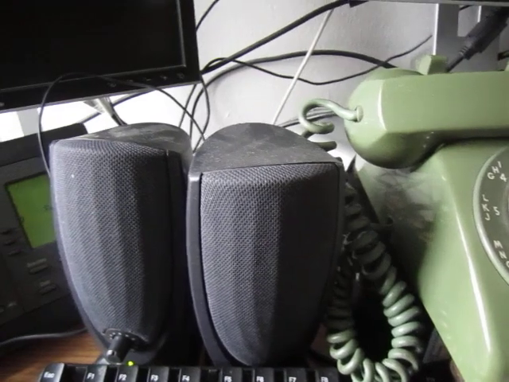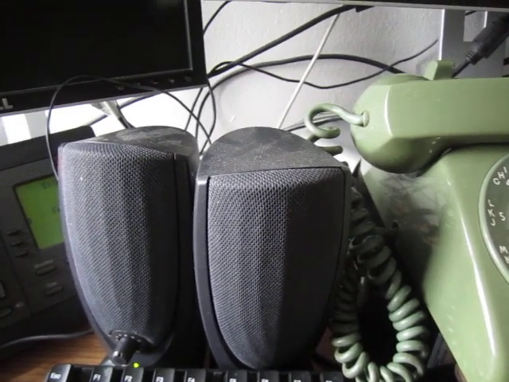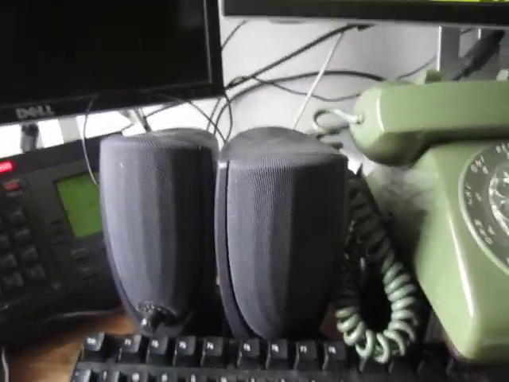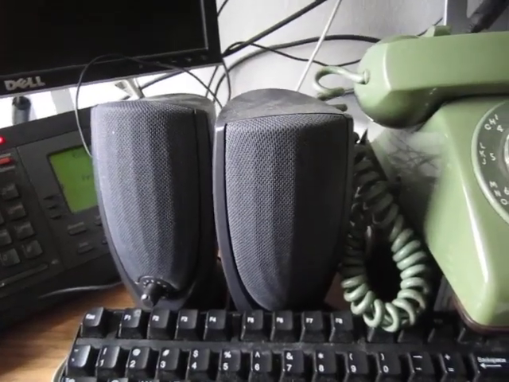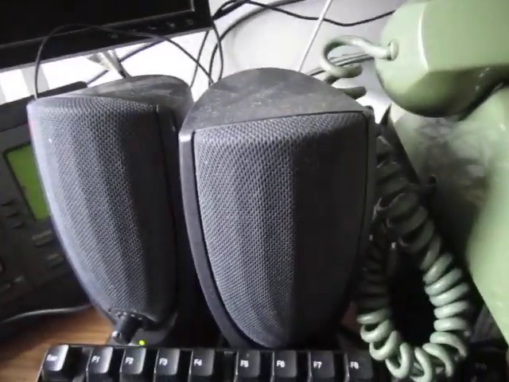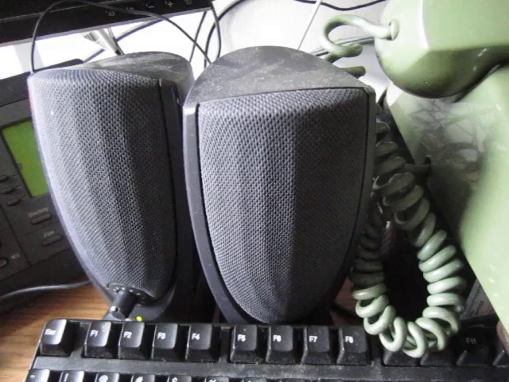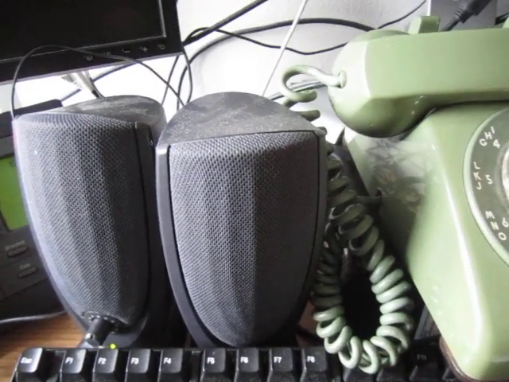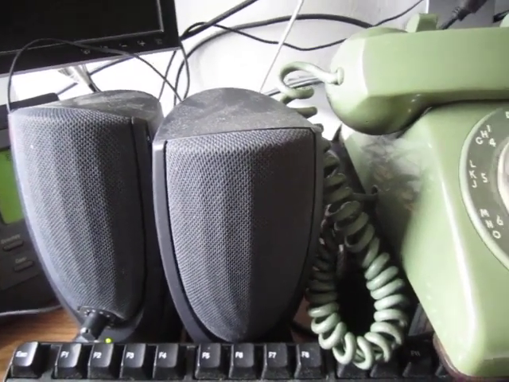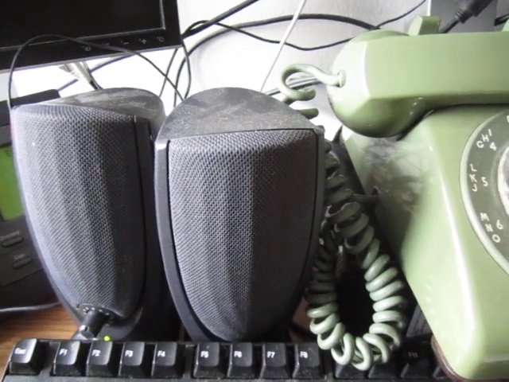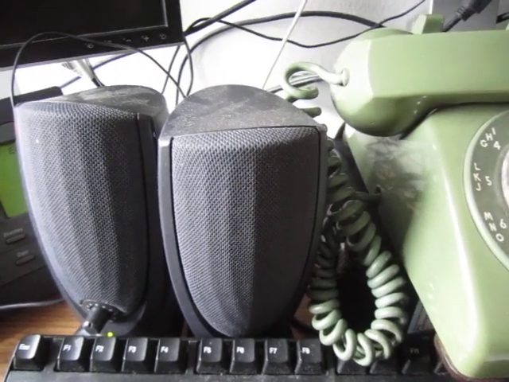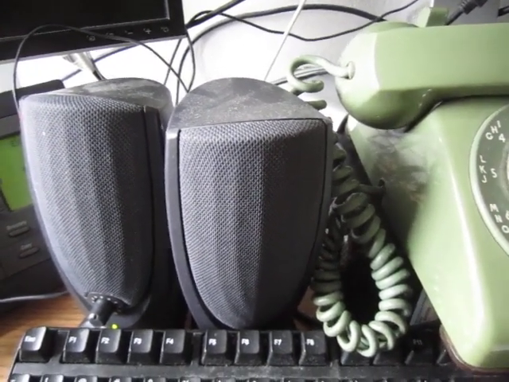So I'm going to go ahead and get that here. And I'll turn on the monitor. Okay, so we have dial tone, but if we try to dial, you can't dial until you make the deposit.